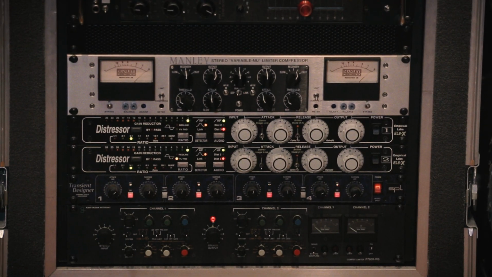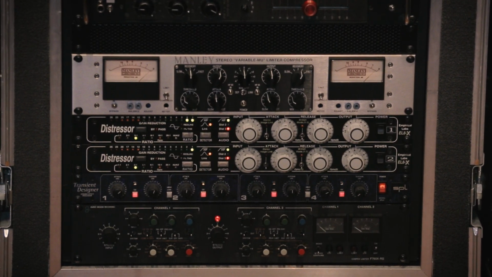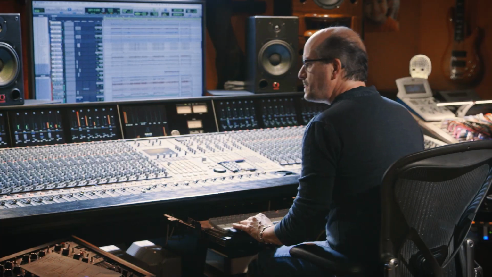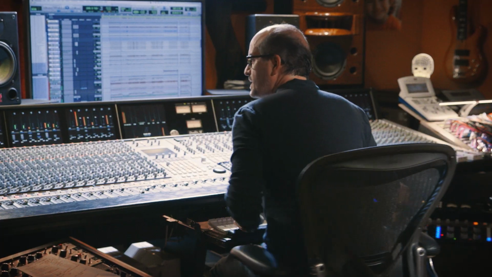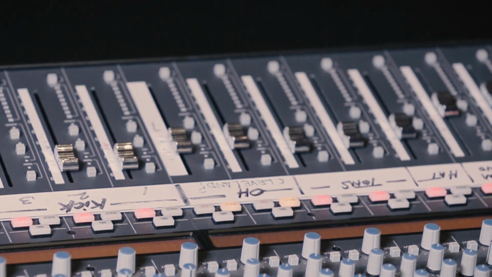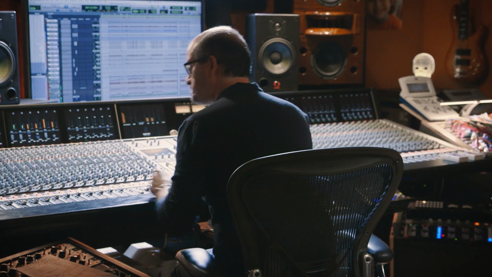I'm going through the distressors. If you can tell, I'm going through the distressors and adding some of that distressor into the snare sound on the SSL, coming back to the SSL. On top of it, the whole overall drum sound has also some overheads compression happening.